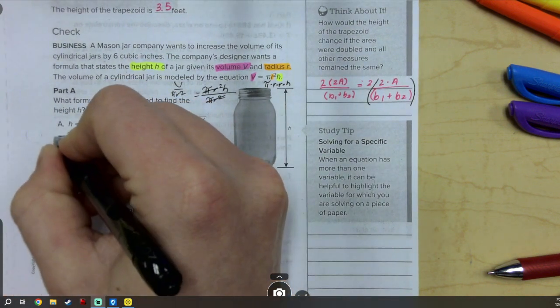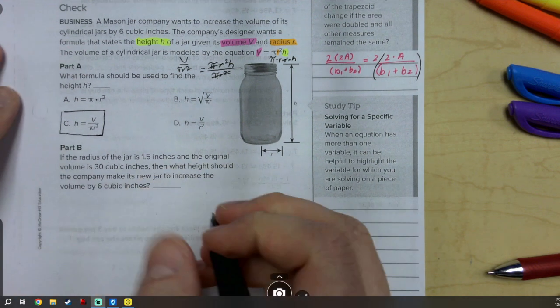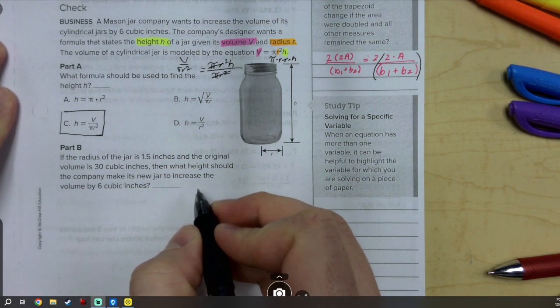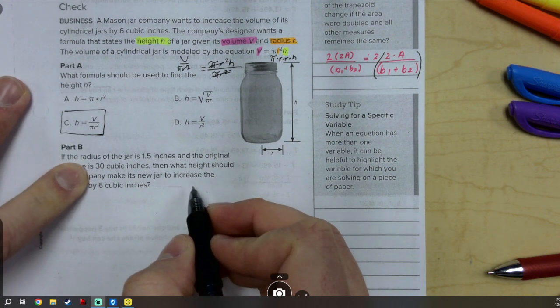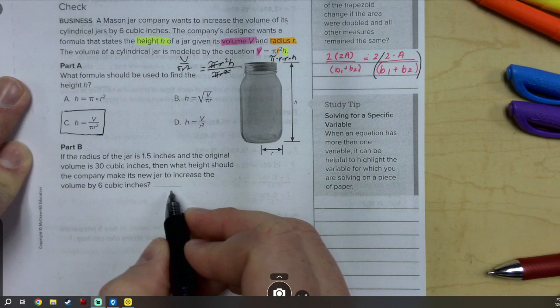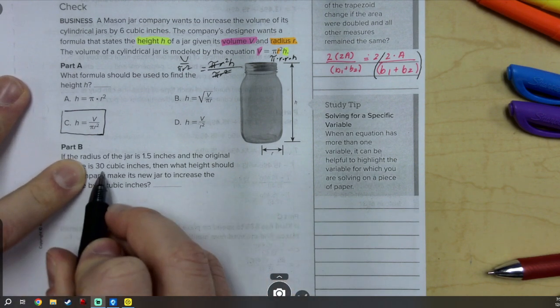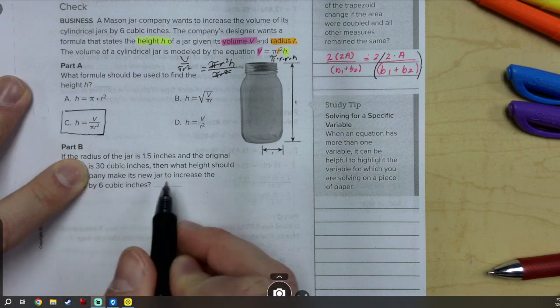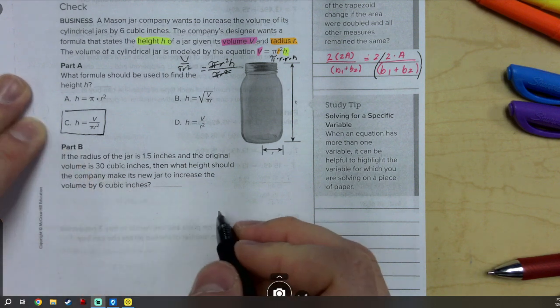Here we go. B, if the radius of the jar is 1.5, and the original volume is 30 cubic inches, then what height should the company make its new jar to increase the volume by 6 cubic inches? All right, so it wants to go from 30 to 36.